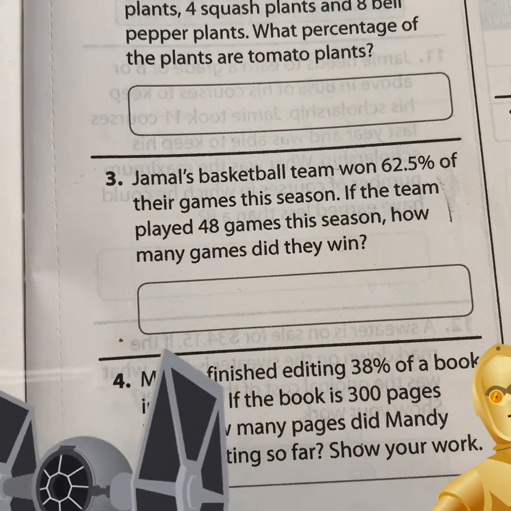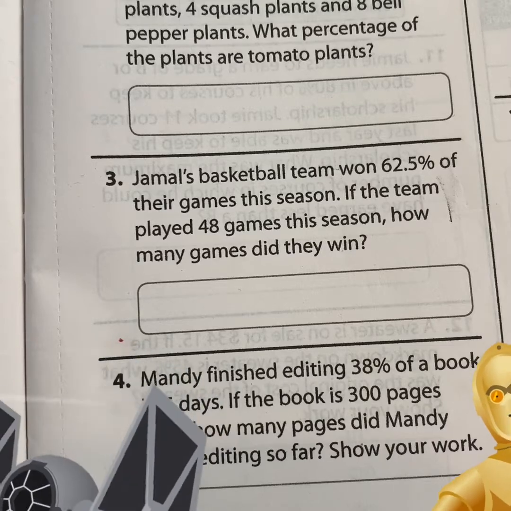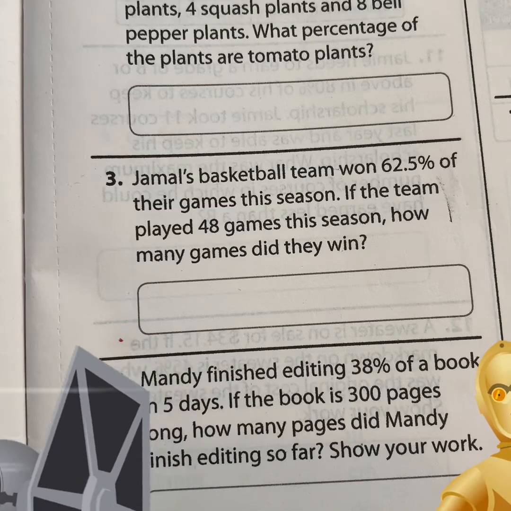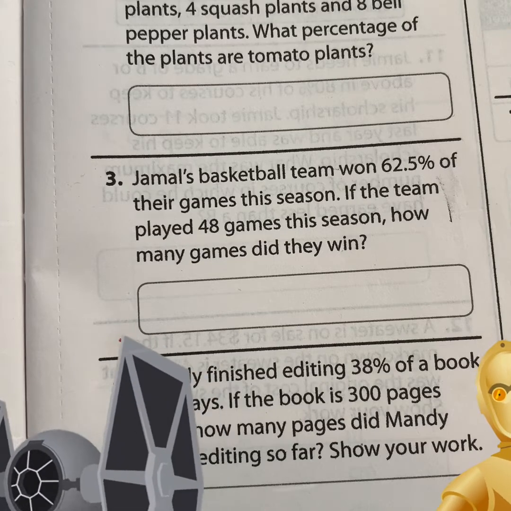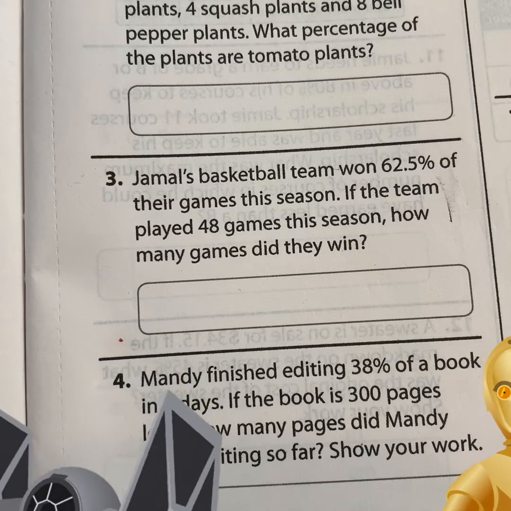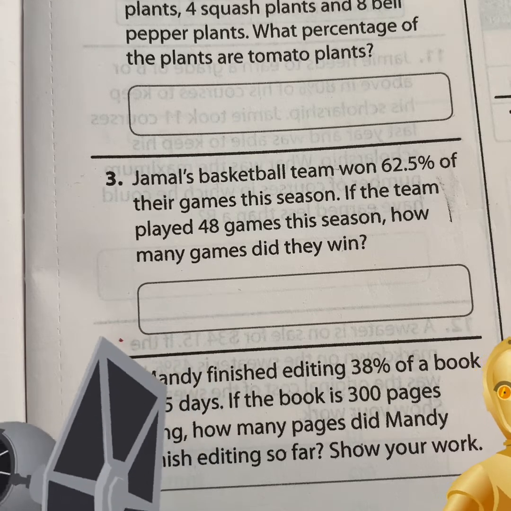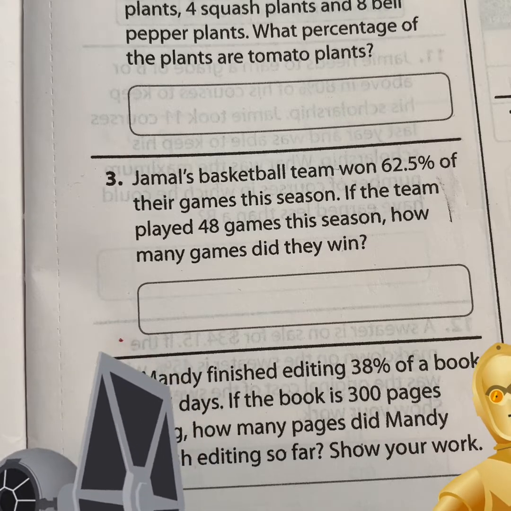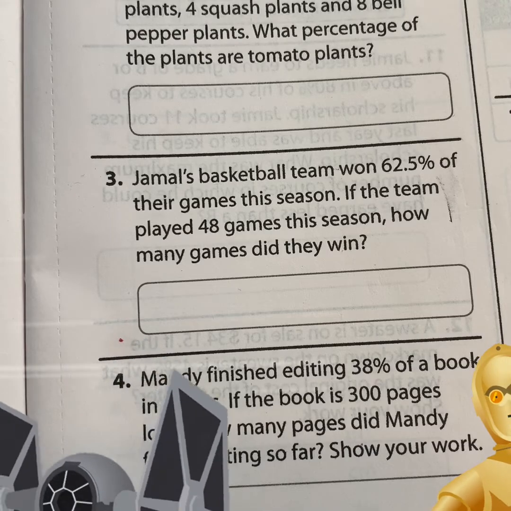All right, guys, so we're moving on to question number 3 on page number 6. We're still working with 6.RP.3c. But we're going to look at it presented in a little different way. So number 3 says Jamal's basketball team won 62.5% of their games this season. If the team played 48 games this season, how many games did they win? So we're still using percent proportion. That part over whole is equal to percent over 100 ratio, but they've just given us different parts of that ratio or that proportion in this question.